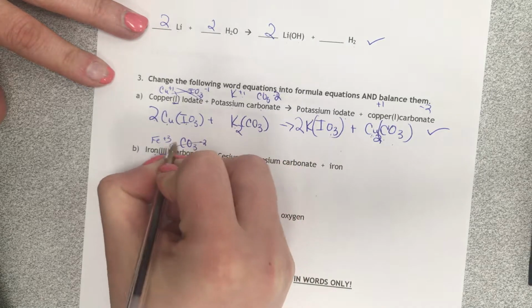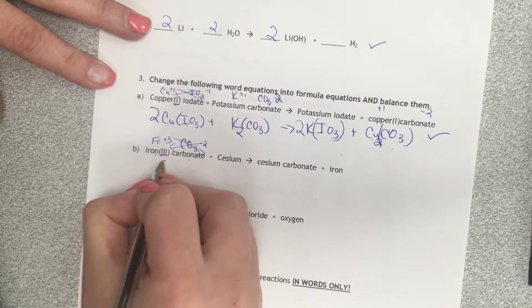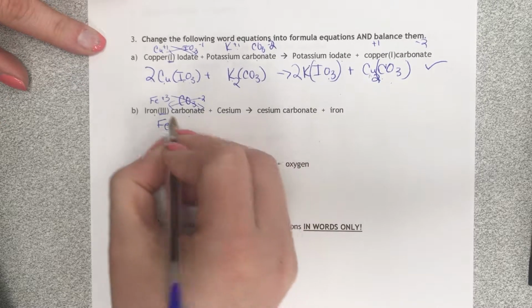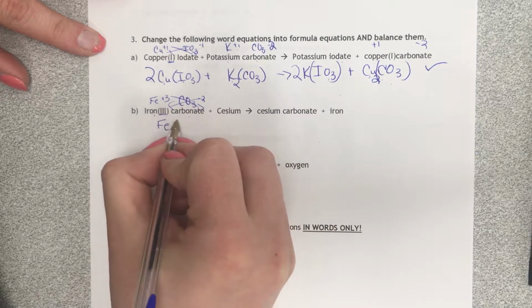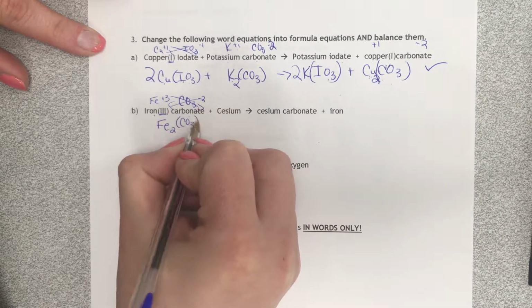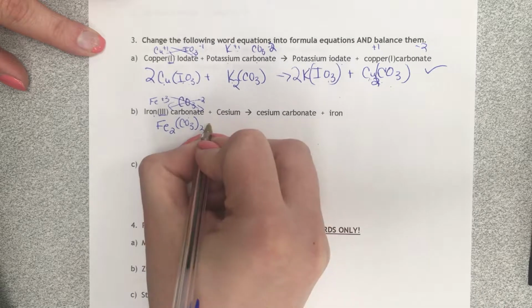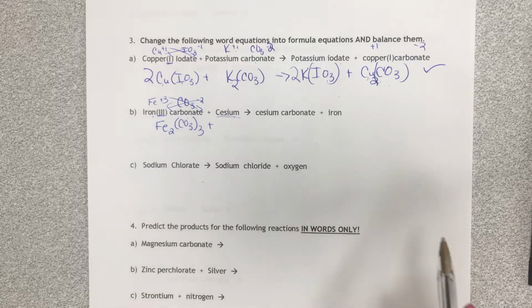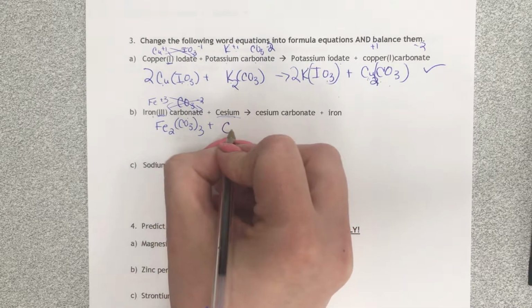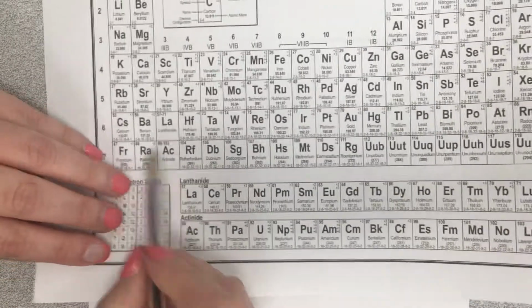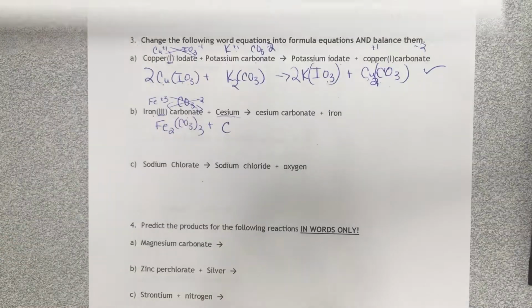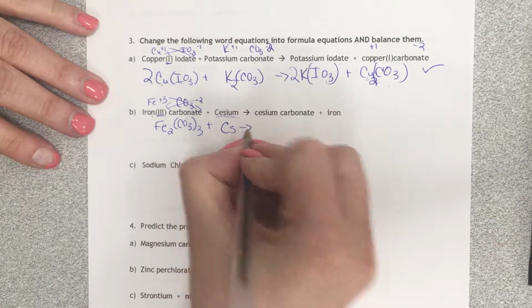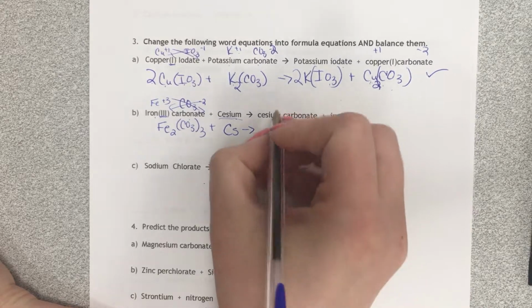-2. There we go. Not screw this up this time. So Fe. Okay, so we have iron with a 2, carbonate, CO3 with a 3, plus cesium. So cesium is all alone, so it's elemental. It's not on our diatomic list, so we're just bringing down its symbol right here, Cs. That's it. Then we have cesium carbonate.